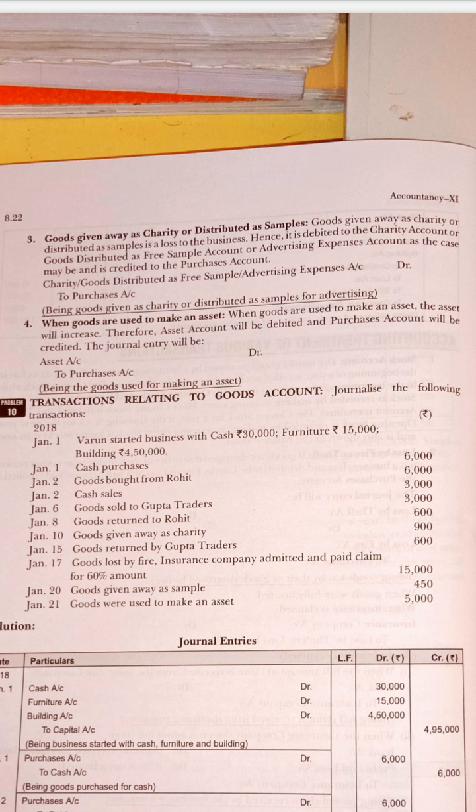Next, goods returned to Rohit. Already we purchased from Rohit, but now we are returning. So it is called a purchase return. Purchase is a debit balance, purchase return is a credit balance. So we have to debit the Rohit and credit the purchase return account.